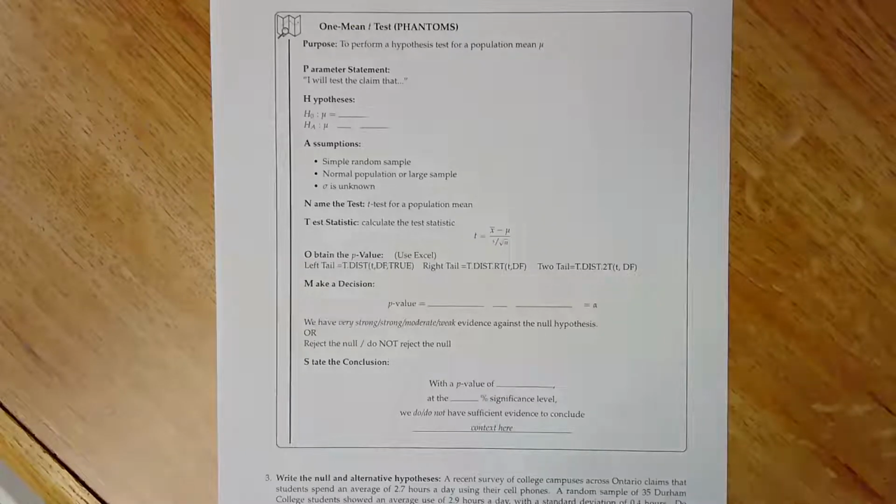All right, so let's talk about how to do a one mean t-test. T as in tiger. So we're going to use the PHANTOMS process again, and it's going to be very, very similar. And I'm just going to go through and highlight for you where the changes are.